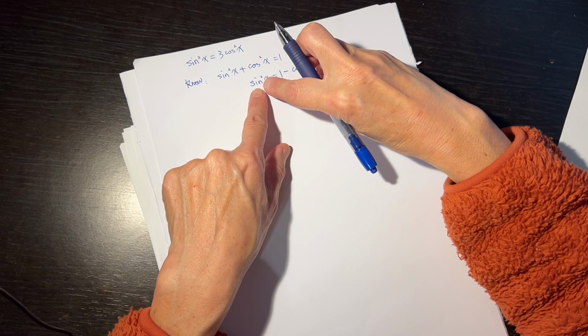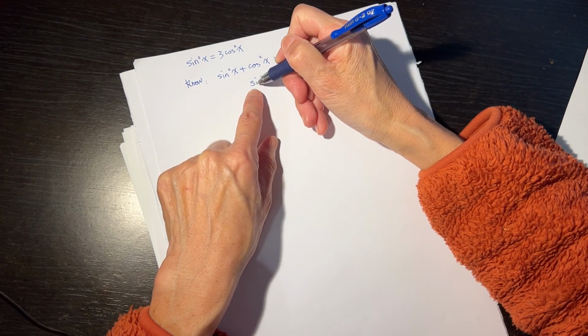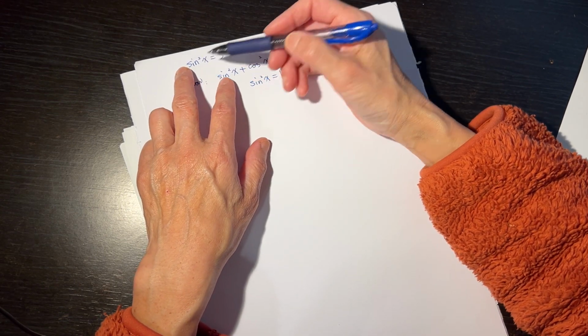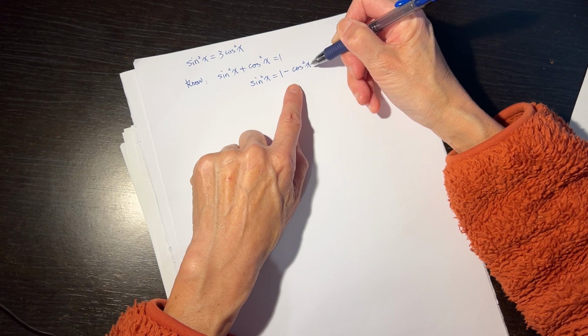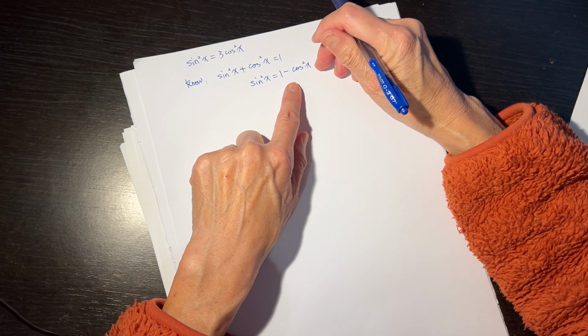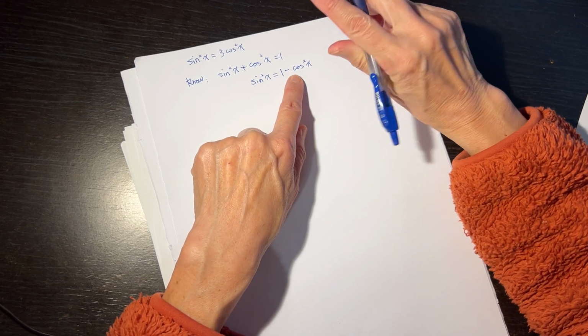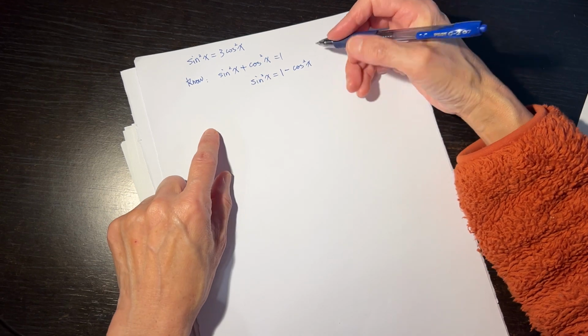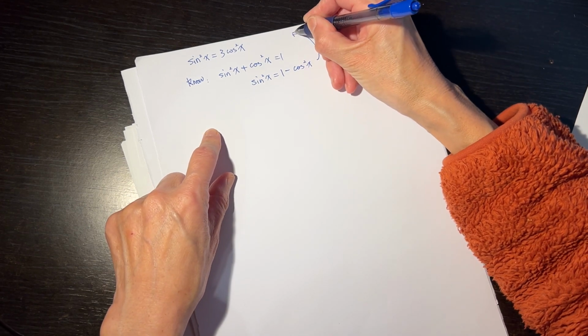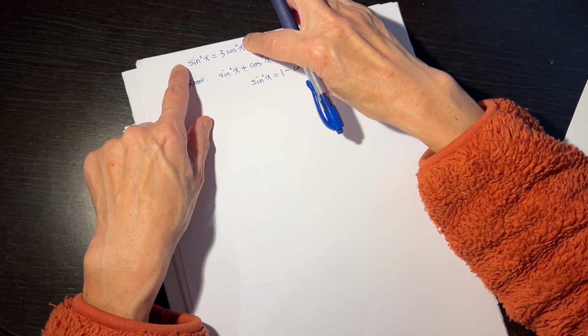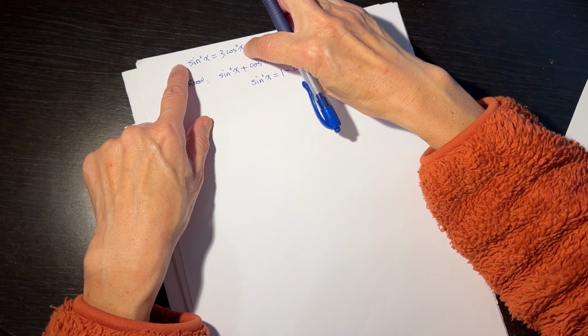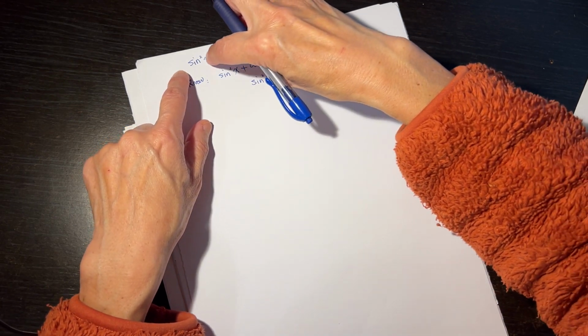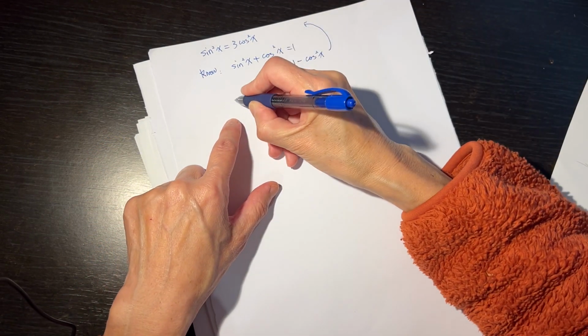So this way we can replace sine x squared with 1 minus cosine x squared. So there is only one variable, cosine x squared.